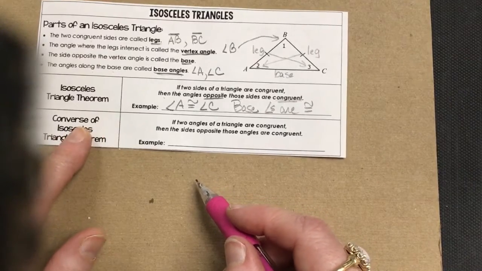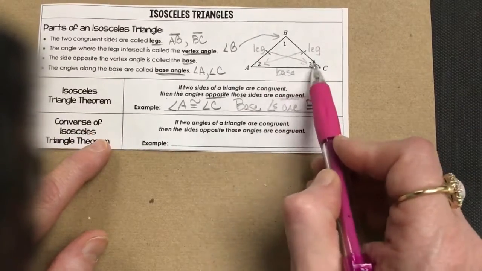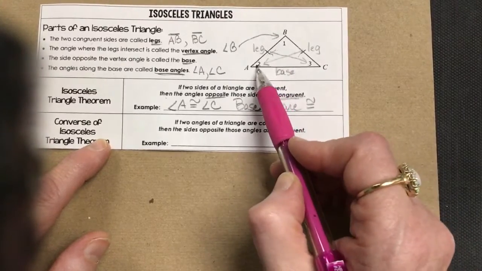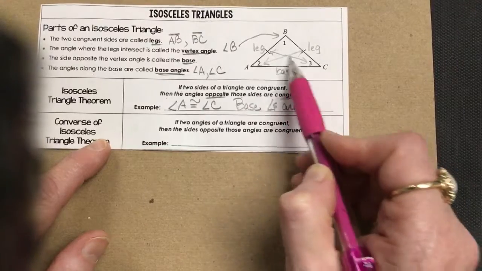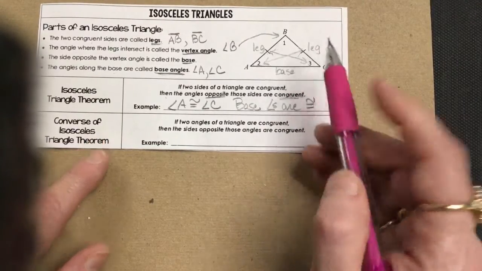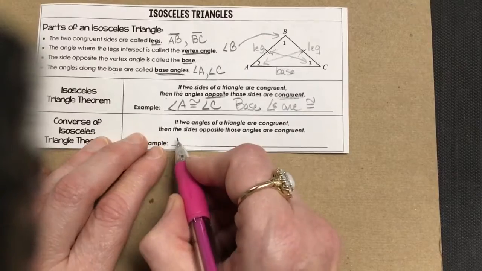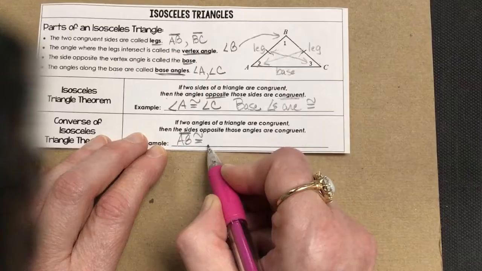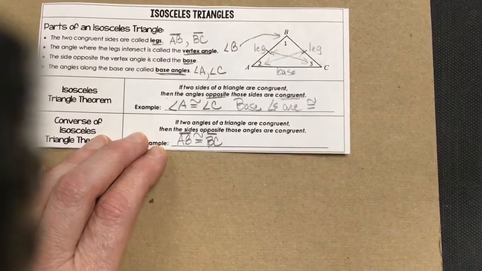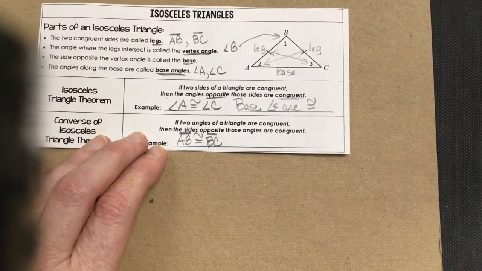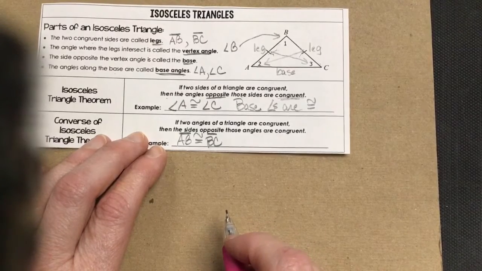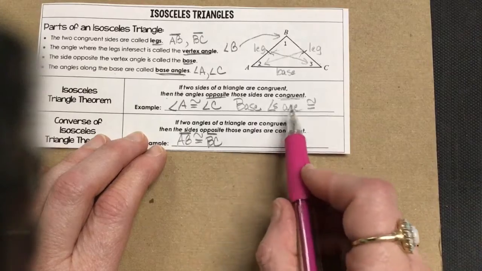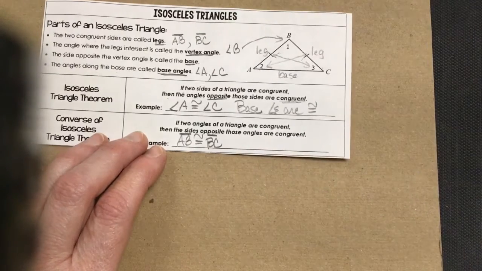Now, this is just the opposite of that. If the angles are the same, then the sides across from them are the same. So the arrows go the other way. If you have 2 angles the same, then the sides across from them are the same. So in this case, we can say that segment AB is congruent to segment BC. Let's see if I wrote anything else on that. I did not. I'm not sure what else you could say. The angles across from the congruent base angles are congruent. The sides across from them are congruent.